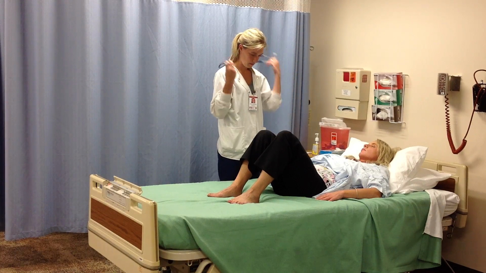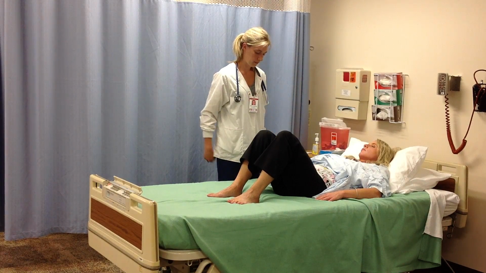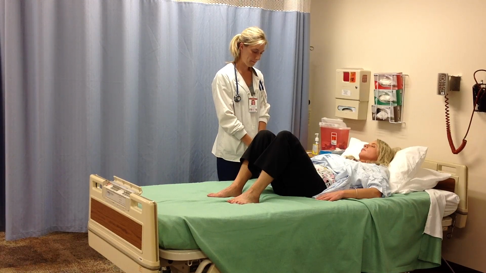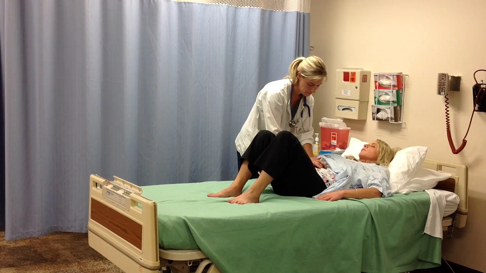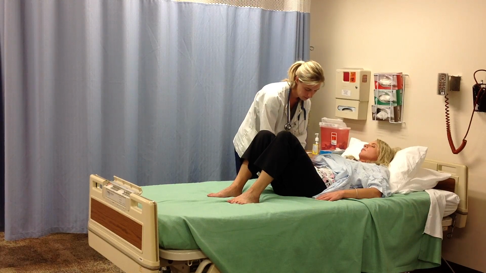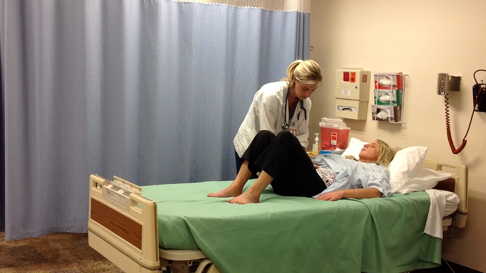Next, we're going to use the percussion technique over the abdomen to identify tympany or dullness. Tympany is a hollow sound. Dullness is a thud sound when you're over an organ or possibly stool.